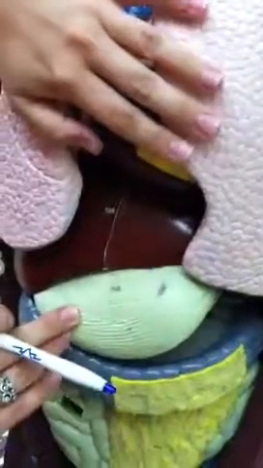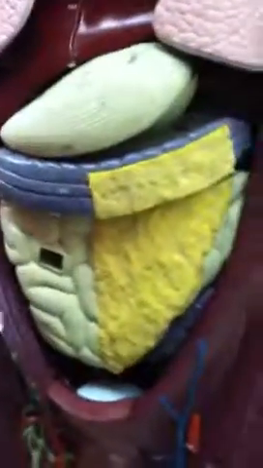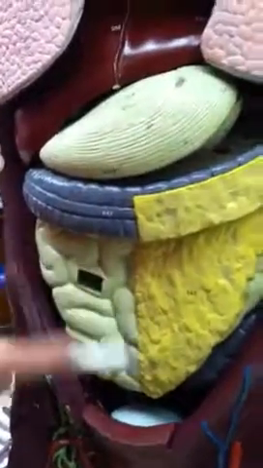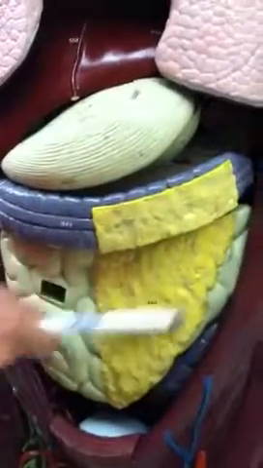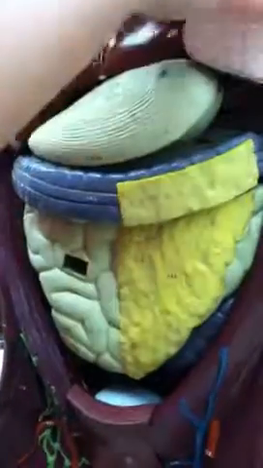The next thing down is going to be the stomach, obviously. We've got the transverse colon. This is the small intestine here. This is going to be your greater omentum right here, but it would cover, of course, the whole thing. So I'm going to start taking them apart.